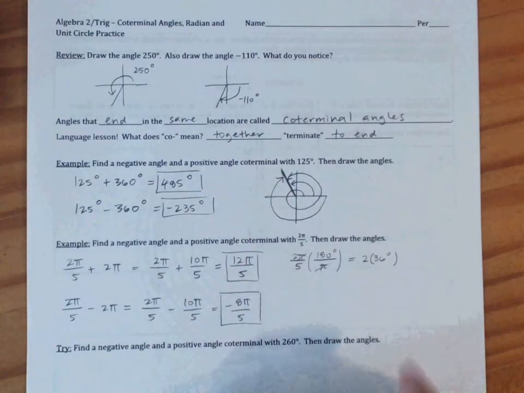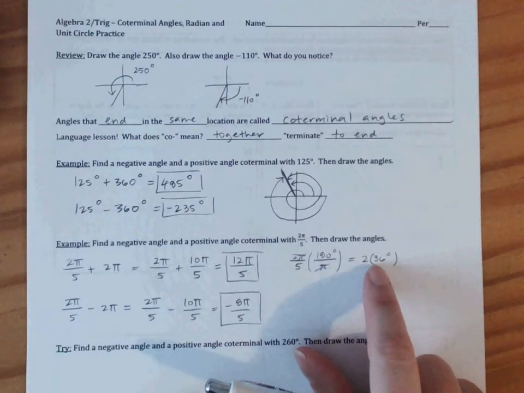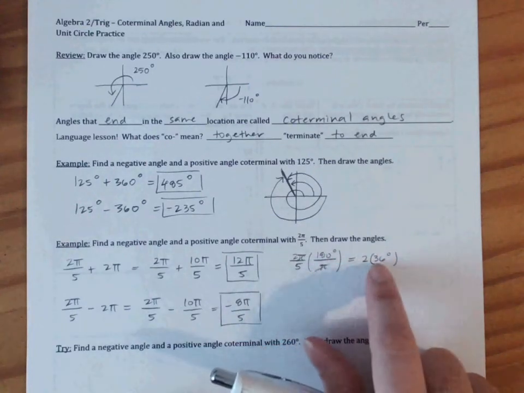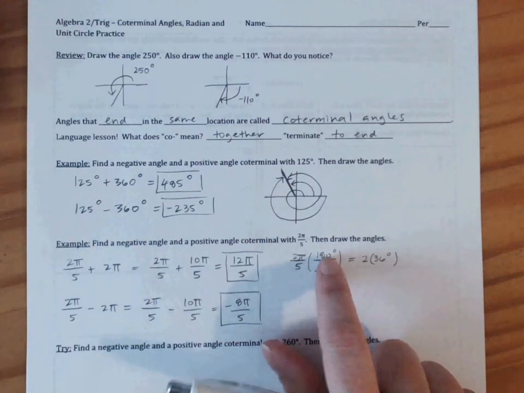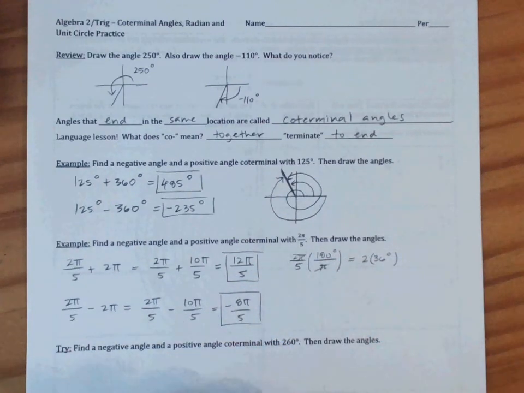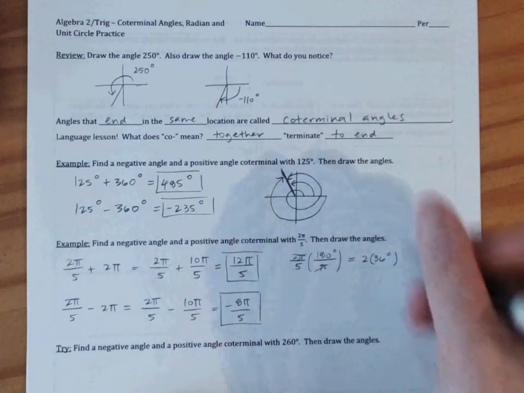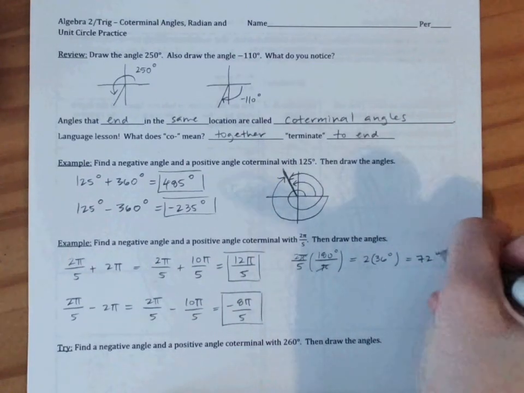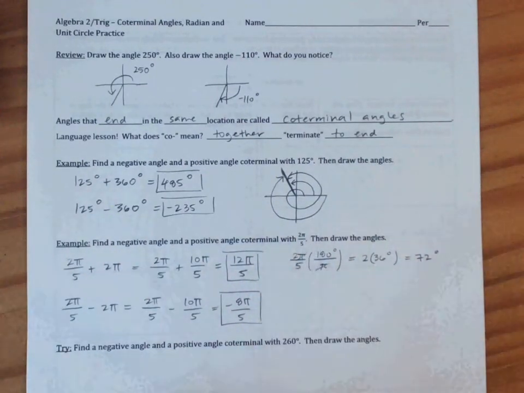And we can check that too. 2 times 30 is... Oh yeah, 72. Let's see. Yeah, that seems right. Okay. Sorry, kind of lost my train of thought there. So yeah, 72 degree angle is the same as 2 pi over 5 radians.